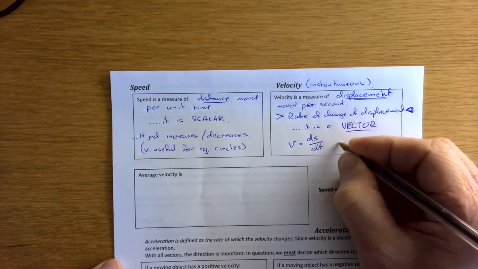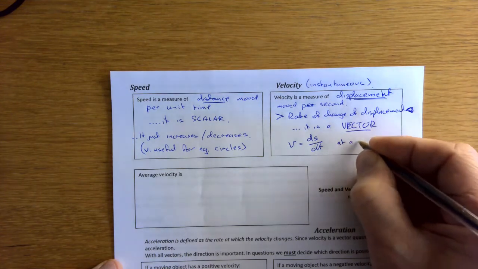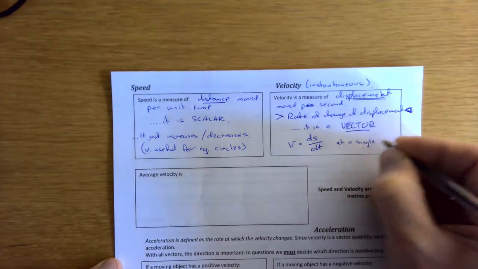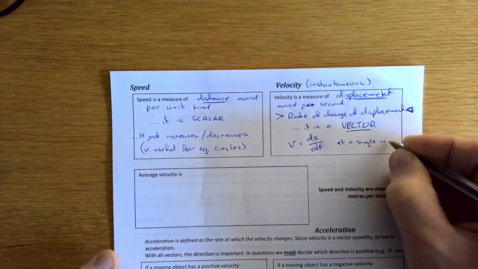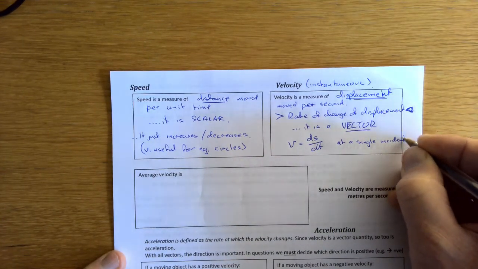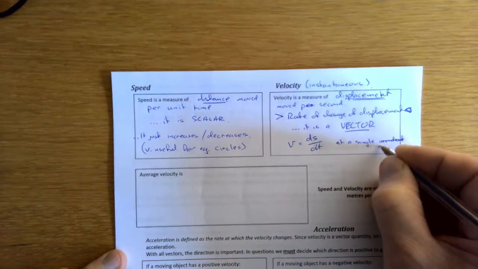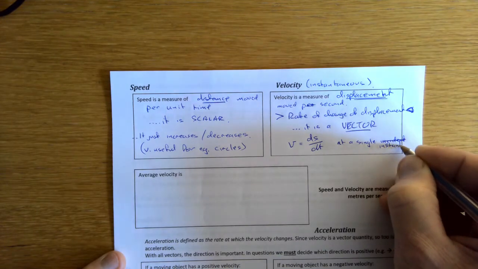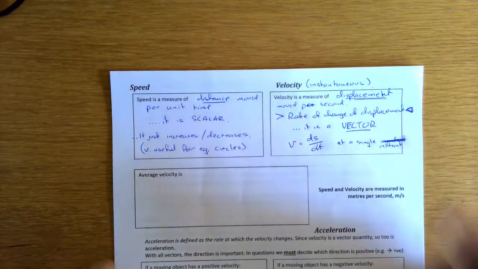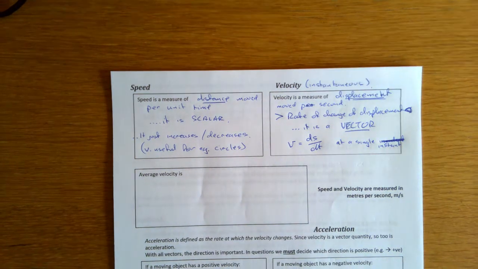Okay, so at a single instant. Instant probably makes it clearer. We won't get mixed up with light then, will we? Okay.